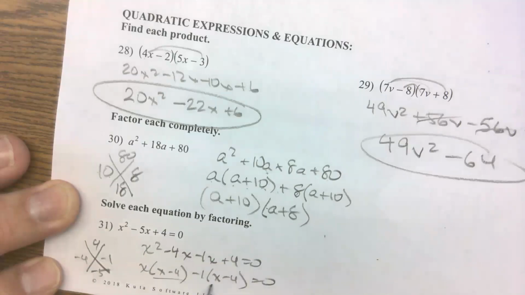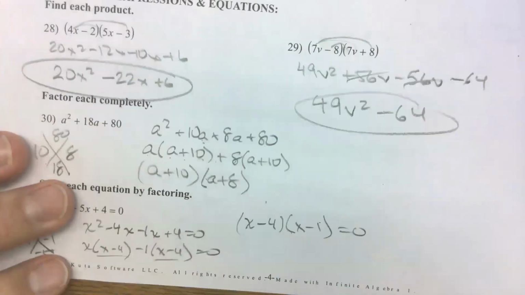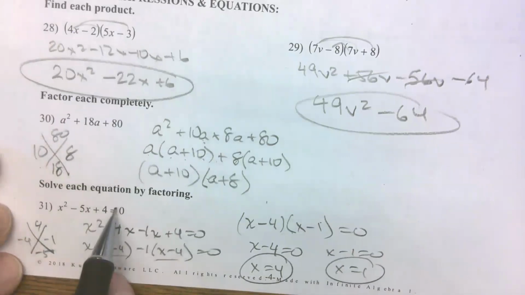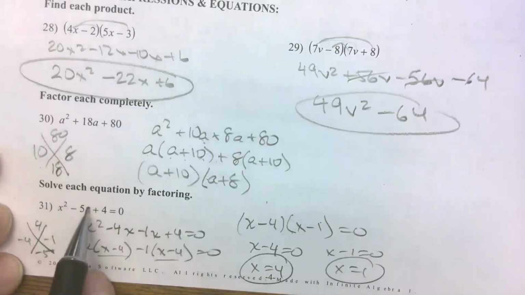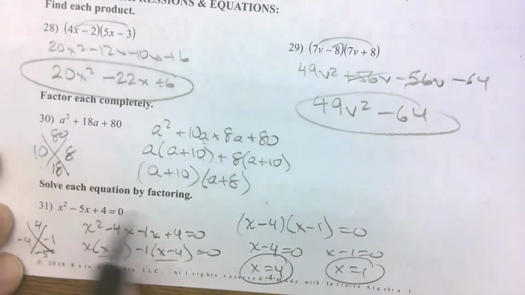This is the common part now, so I'll pull that out and get x minus 4 and x minus 1 equals 0. And now I'm going to apply something called the zero product property. If these two expressions multiply together to make 0, then either x minus 4 equals 0, so x equals 4, or x minus 1 equals 0, so x equals 1. Those are the two values that would make this equation work. If I plug in 1, 1 minus 5 plus 4 makes 0. If I plug in 4, 16 minus 20 plus 4 equals 0.